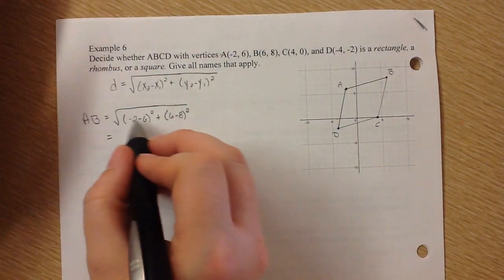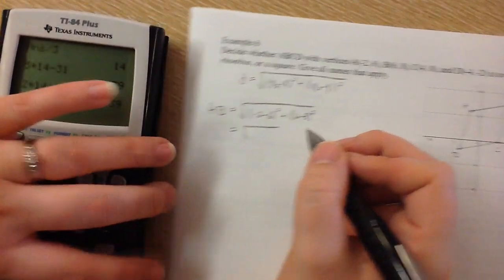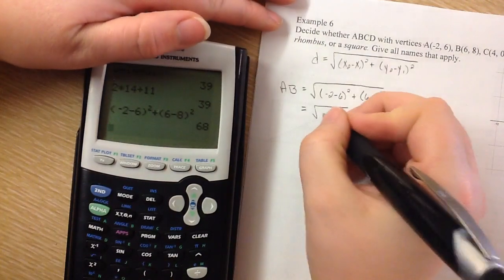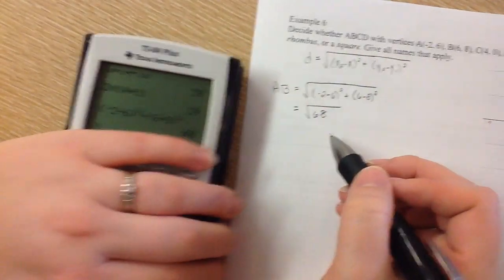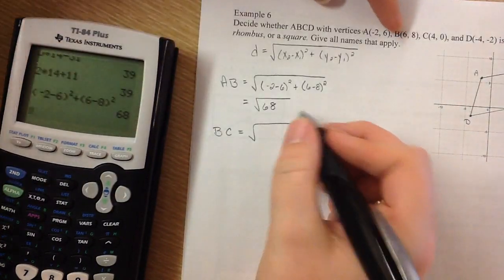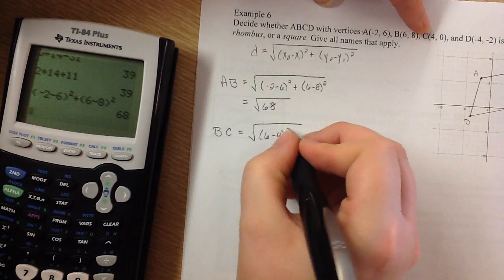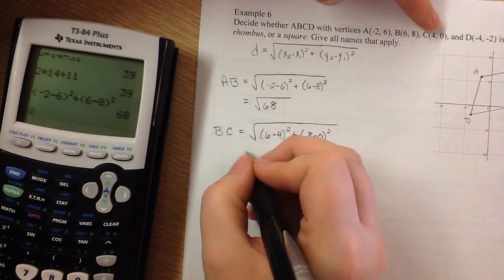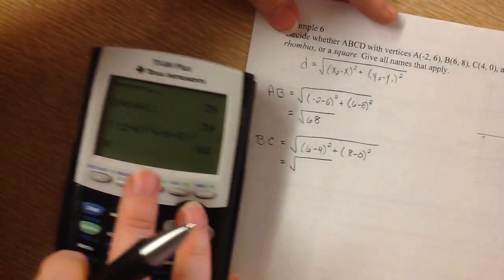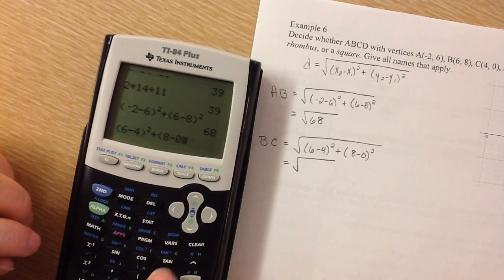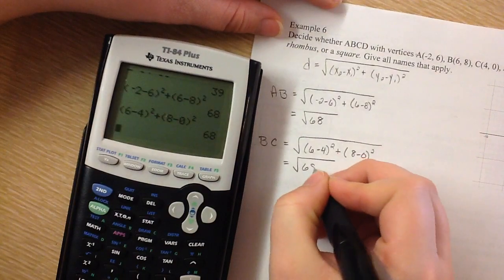I'm going to do everything inside the square root in my calculator. Parenthesis -2 minus 6 squared plus 6 minus 8 squared. We get 68. So A to B is the square root of 68. Now we need to try B to C and repeat. B to C will have 6 minus 4 squared plus 8 minus 0 squared. Again, I'm going to do everything inside that square root in my calculator. We get 68. So far, so good.